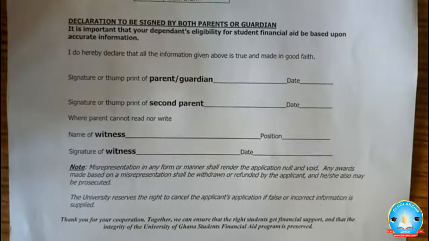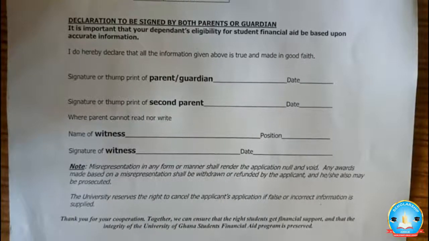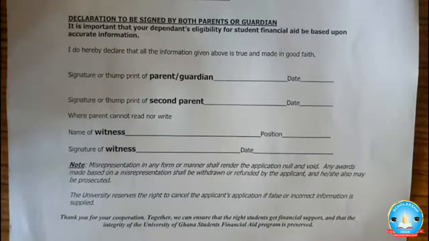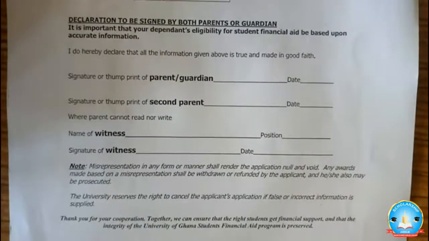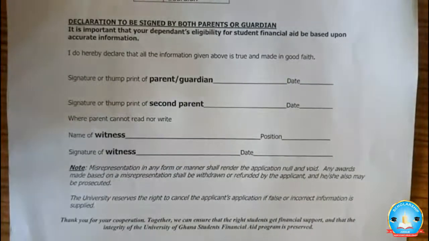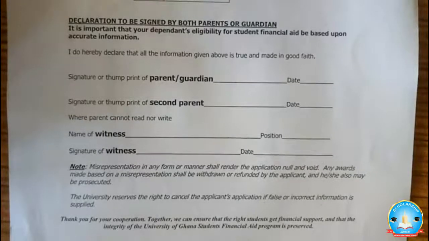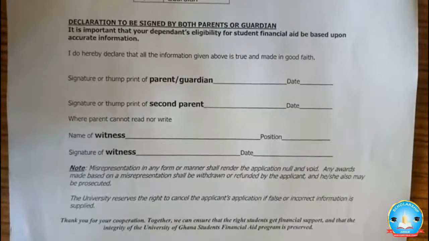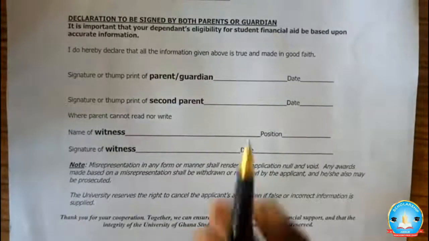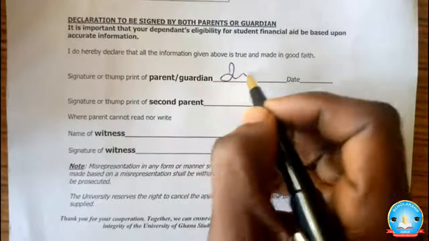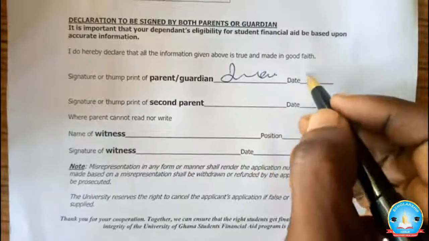There is no misinformation. Everything is accurate. So here the parents are going to declare, I do hereby declare that all the information given above is true and made in good faith. Signature or thumbprint of parent or guardian. Make sure the parent signs with the date.